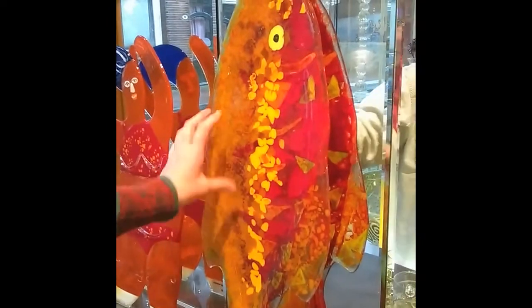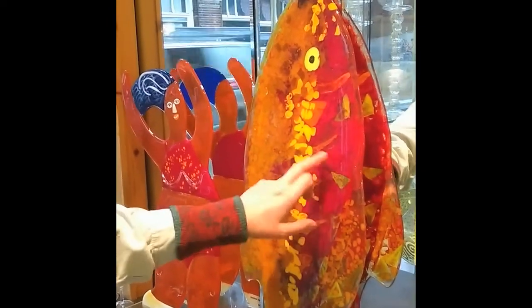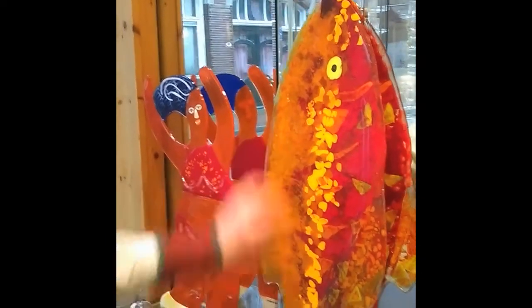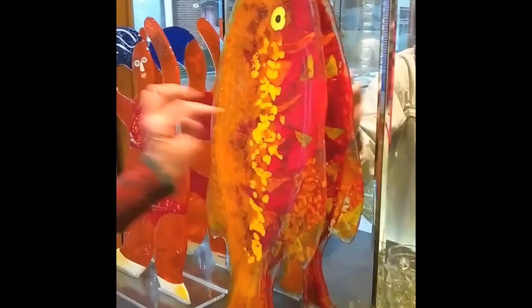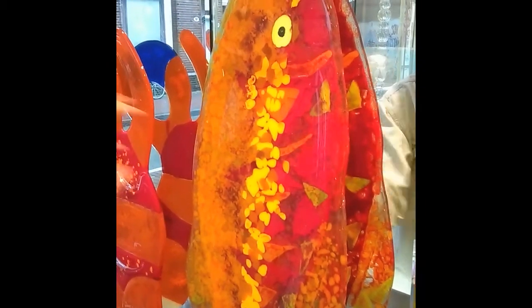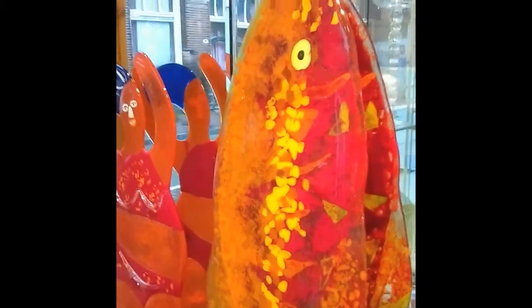This is made with a lot of different little color glasses, like red pieces and yellow pieces and transparent yellow pieces. You can see little pieces on top, and even over that layer I put a lot of transparent glass, so you can really look deep. It looks like the colored pieces are inside the glass.